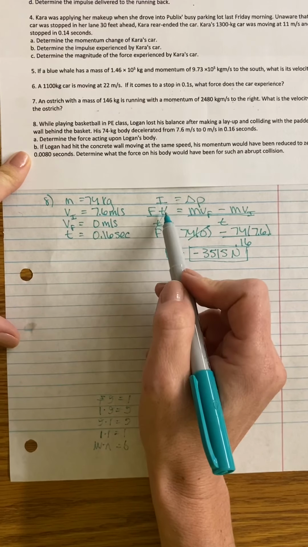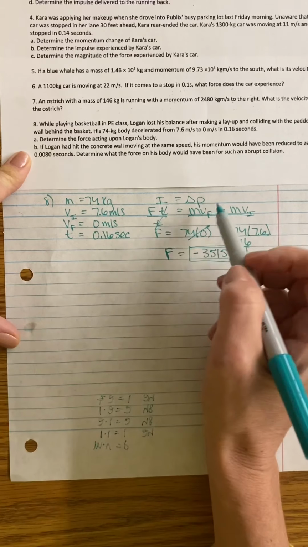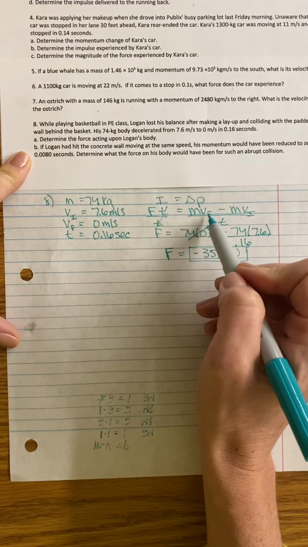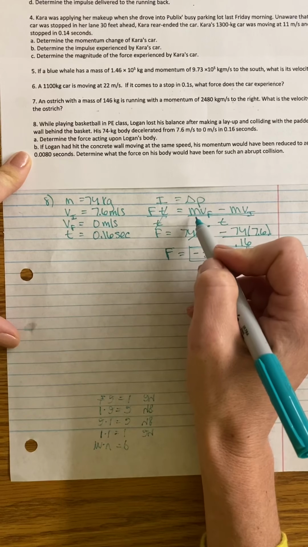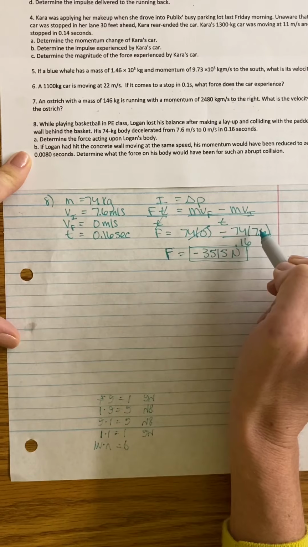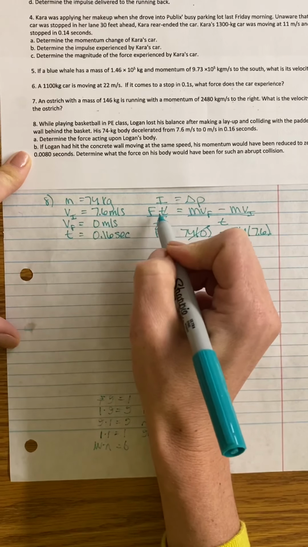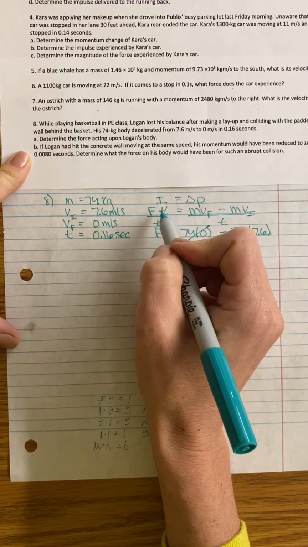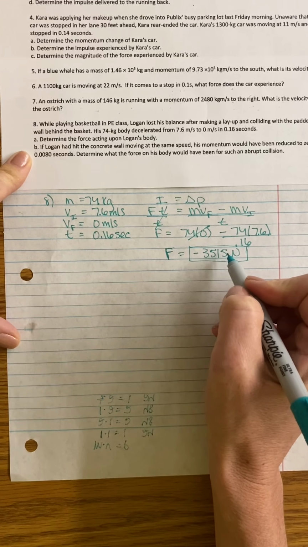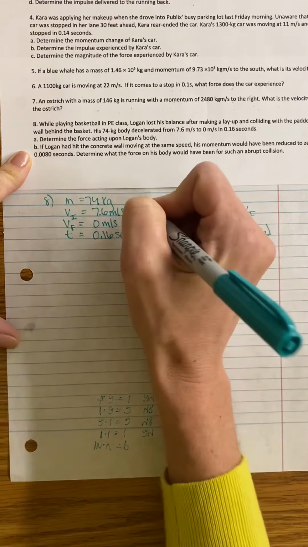If you look at this part here, my force and my time, this part of my equation doesn't change. I still am ending with the same momentum of 0, starting with the same momentum of whatever this was multiplied together. But now that my time is smaller, my force must go up. So I'm looking for a force that is greater than this. So this is part A.